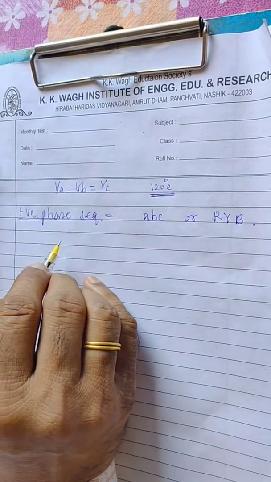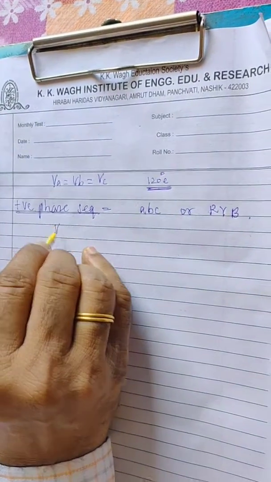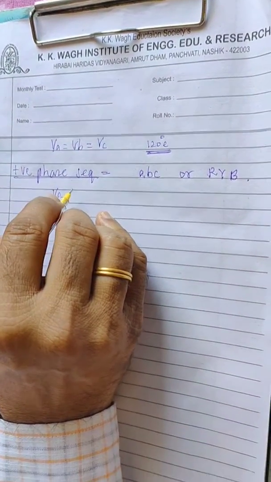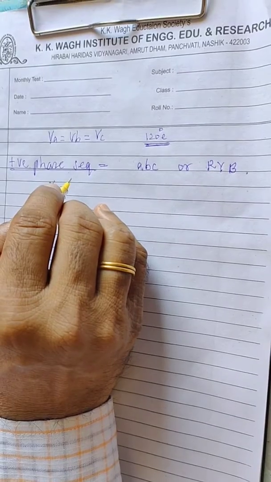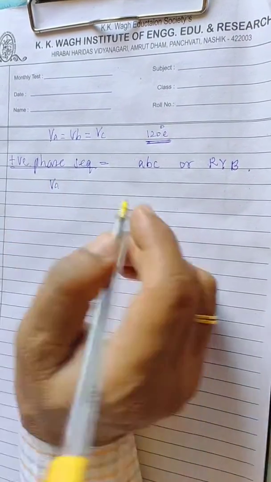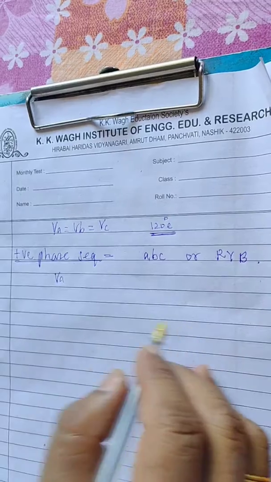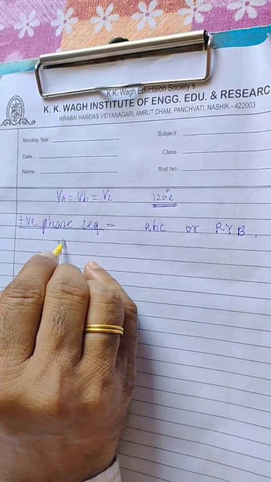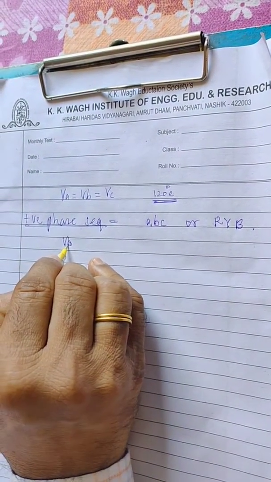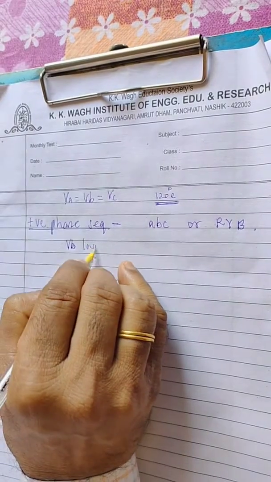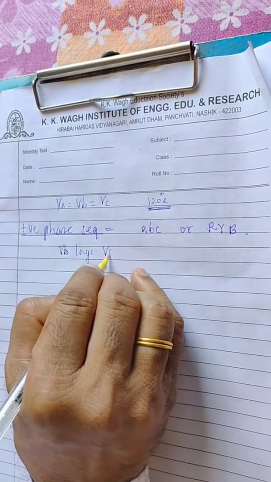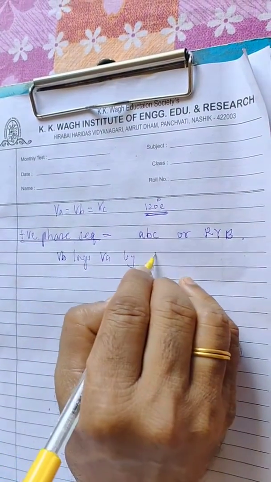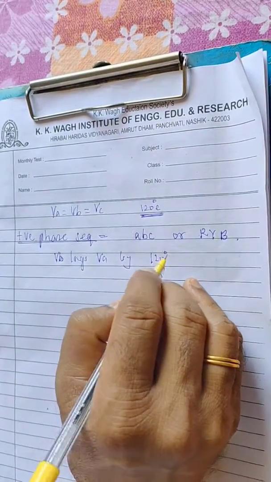In positive phase sequence, the voltage of phase B, VB, lags VA by 120 degrees.